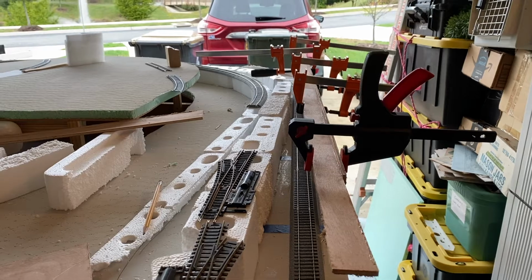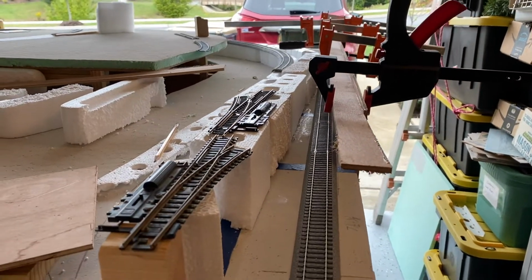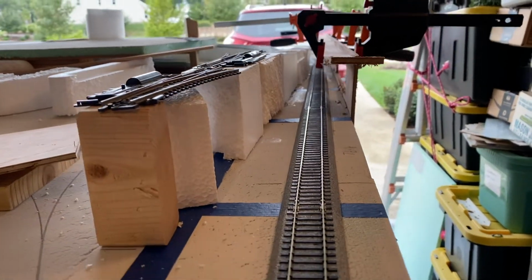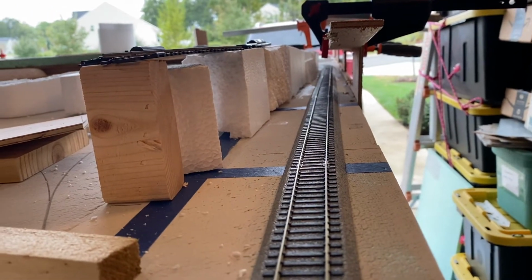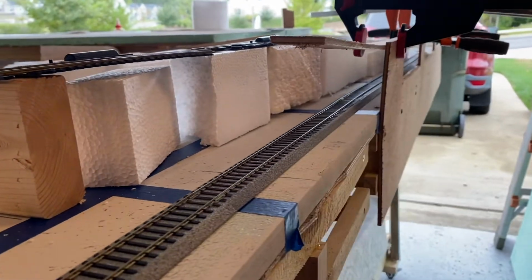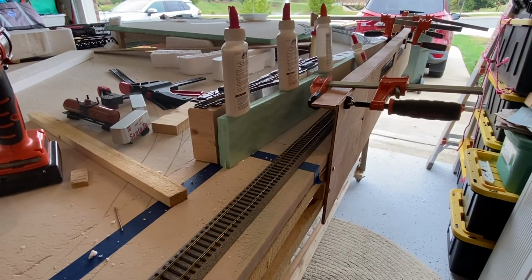And then once I got that done, I decided to glue in a roof, if you will, with a little slim sliver of plywood. So I'd have the clearance for the locomotive to fit under.